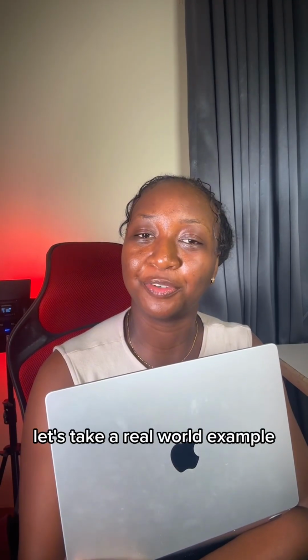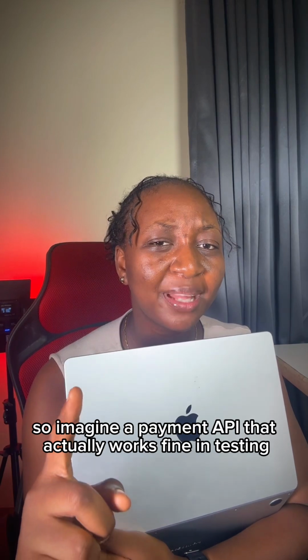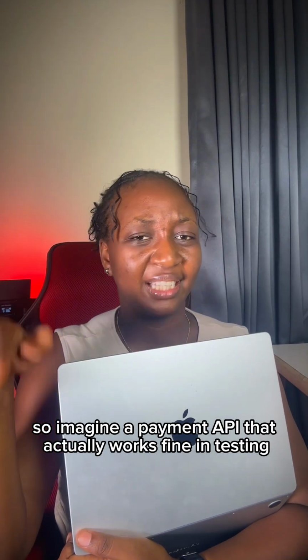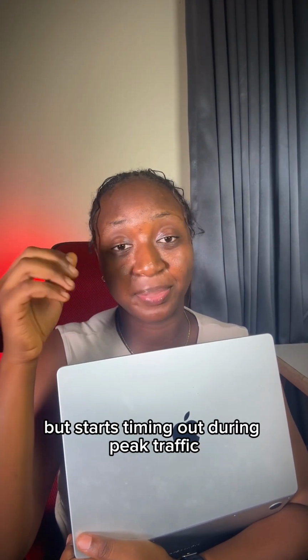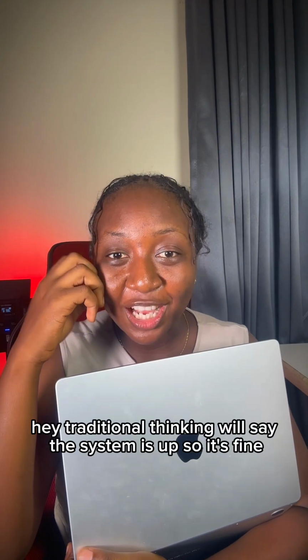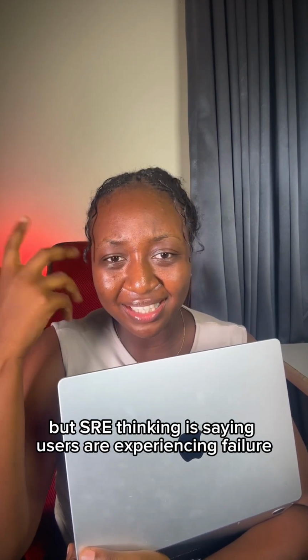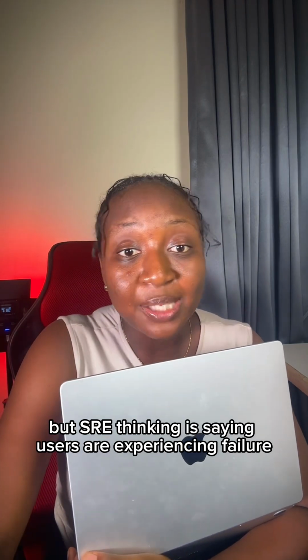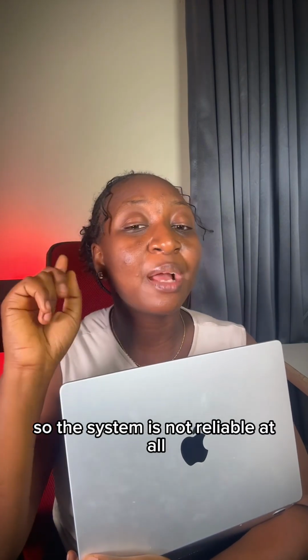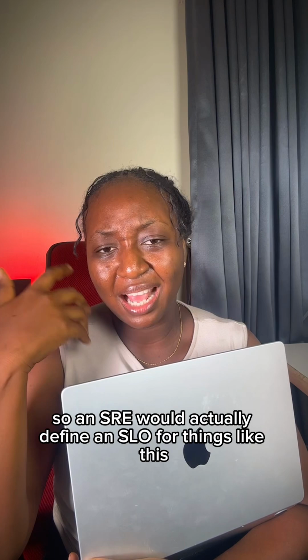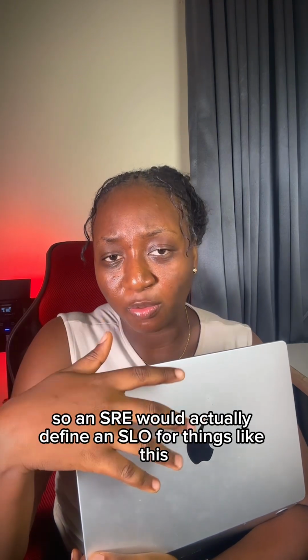Let's take a real world example. Imagine a payment API that actually works fine in testing but starts timing out during peak traffic. Traditional thinking will say the system is up, so it's fine. But SRE thinking is saying users are experiencing failure, so the system is not reliable at all. So an SRE would actually define an SLO for things like this.